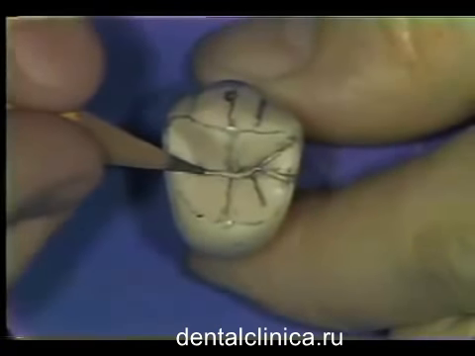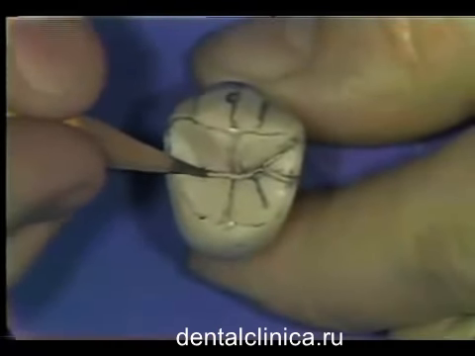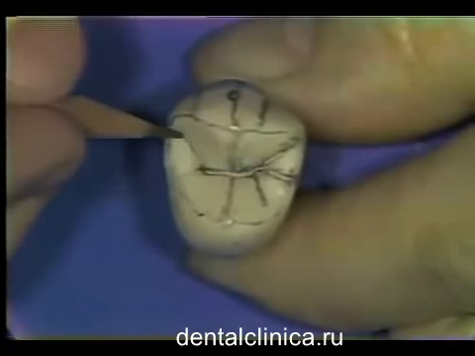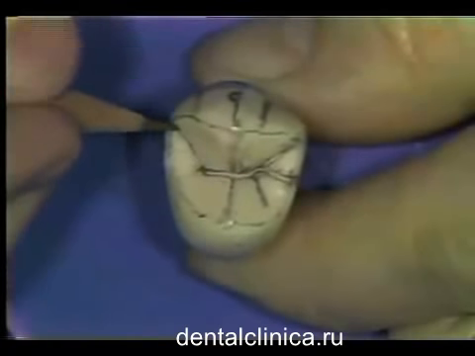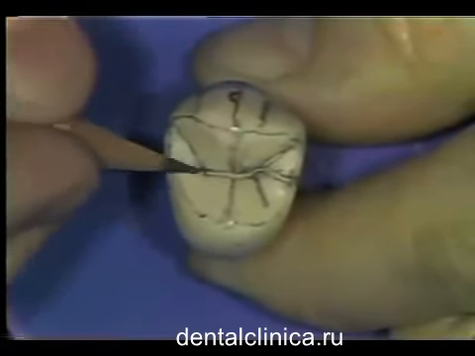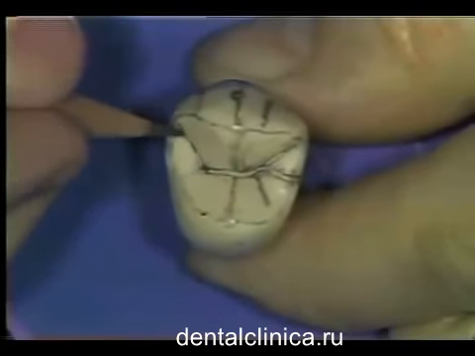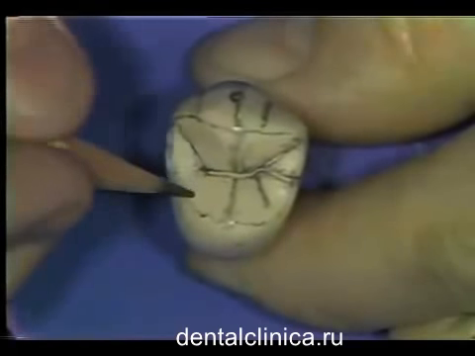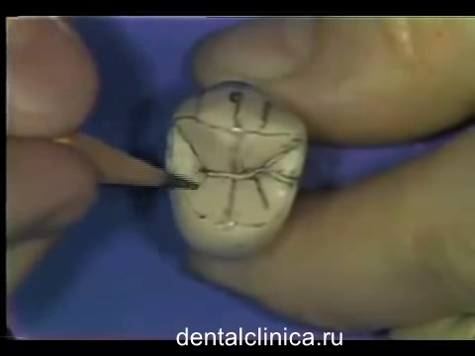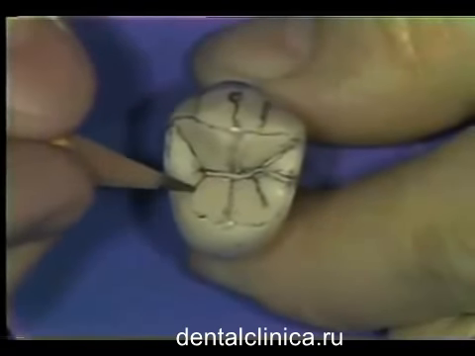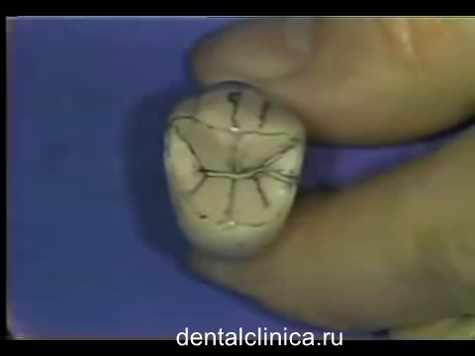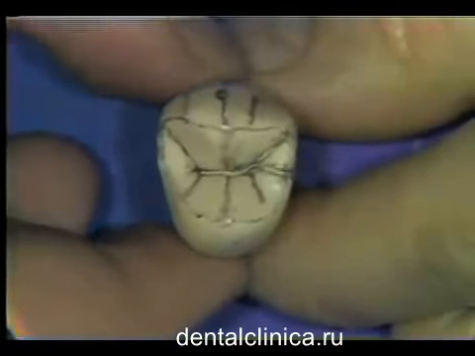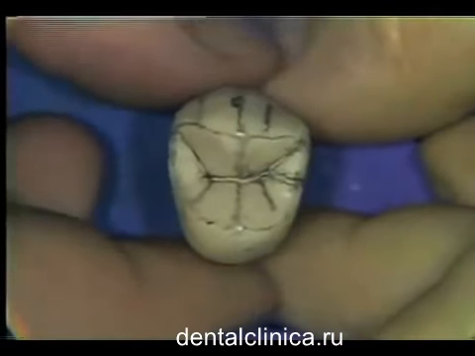In our distal pit, we have 3 grooves. Our central groove, of course, and our distal buccal groove, which is really the longest and most prominent groove outside of our central groove on this tooth, and a distal lingual groove. So this gives us a specific name to these grooves.